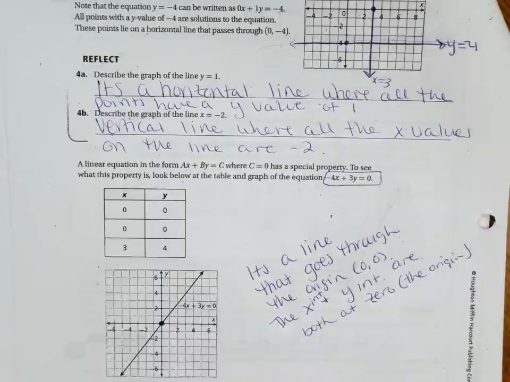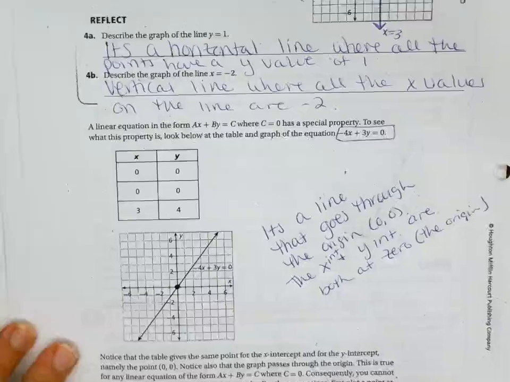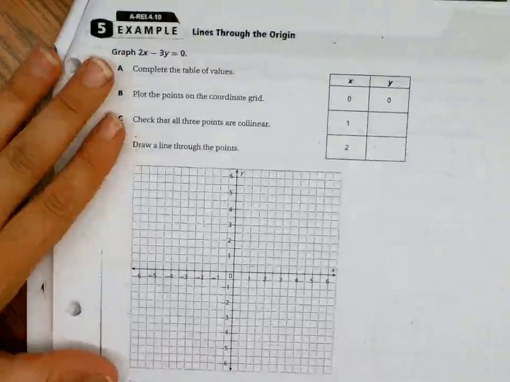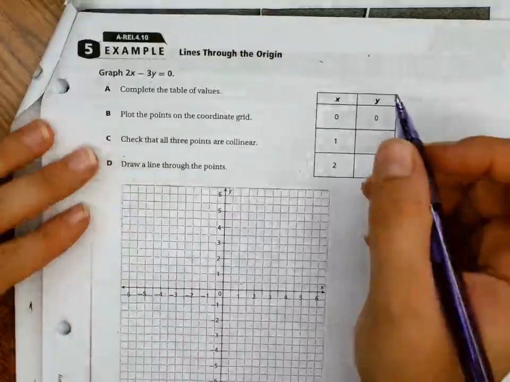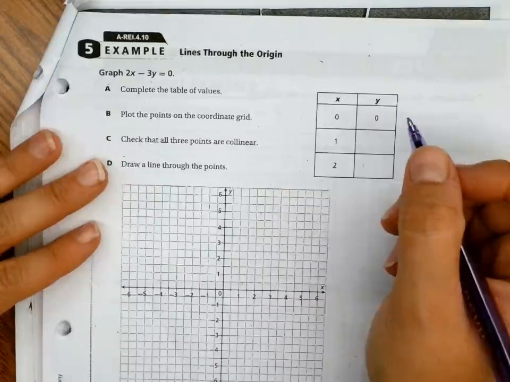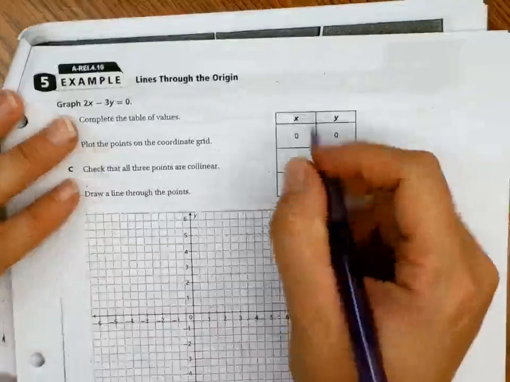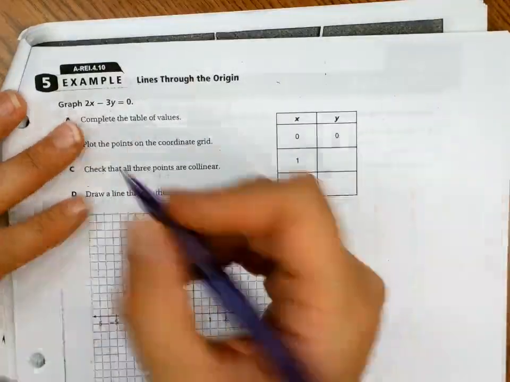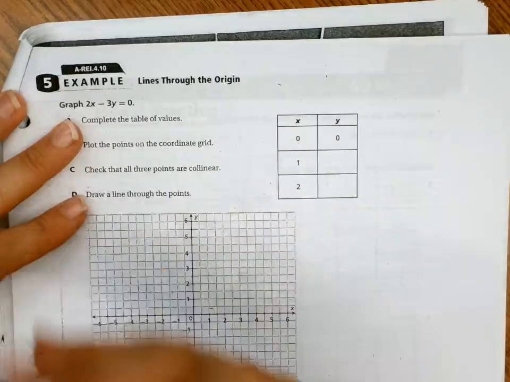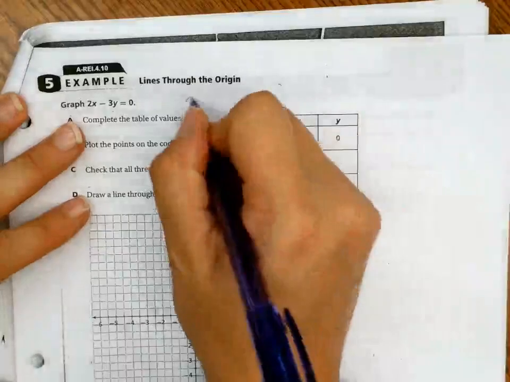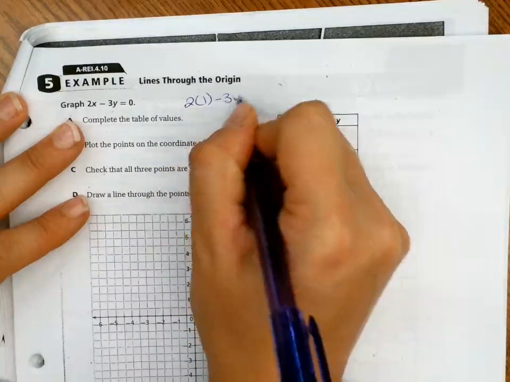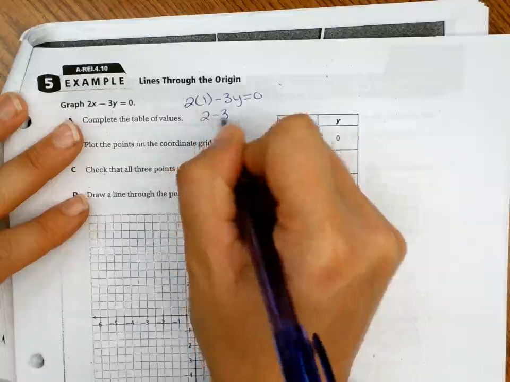Okay, make sense? Lines through the origin. So if it's going through the origin, we know that we have (0, 0). Well, let's just plug in some other numbers. Personally, I would turn this into y equals mx plus b, but that's just me. If not, I guess we could just plug in. So 2 times 1 minus 3y equals 0. 2 minus 3y equals 0.